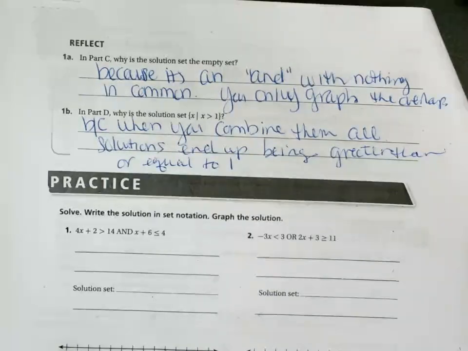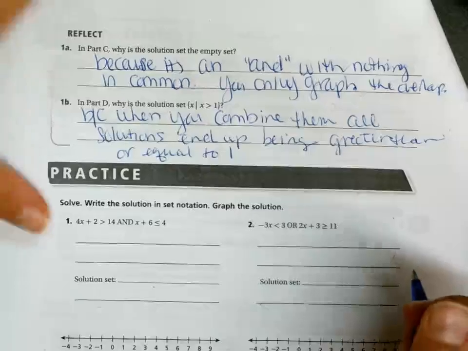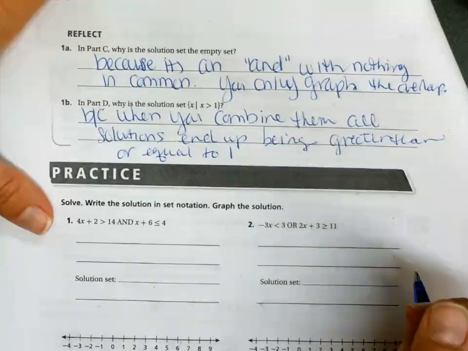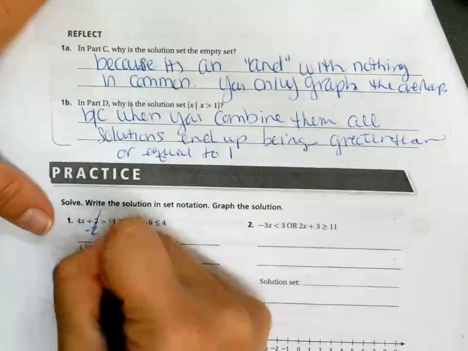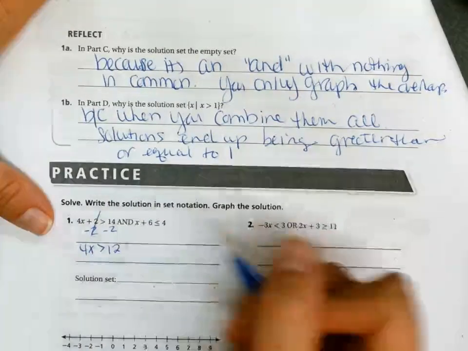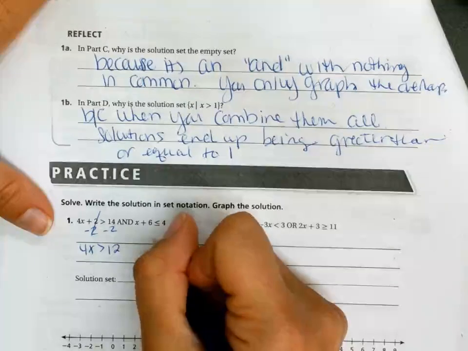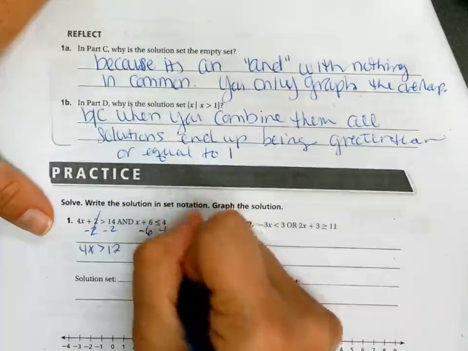Write the solution in set notation. Graph the solution. 4x plus 2 is greater than 14. So subtract 2 from both sides. And subtract 6 from both sides.